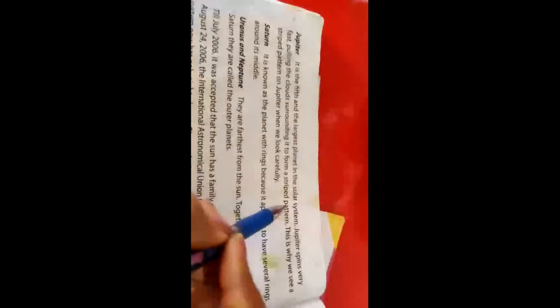Done? Now turn the page. In that, underline script. Then, dwarf, series, and Aries. Okay?